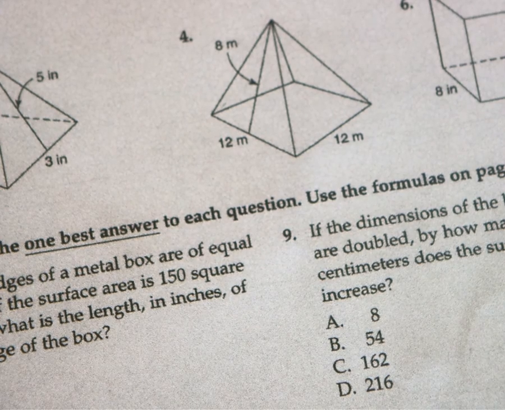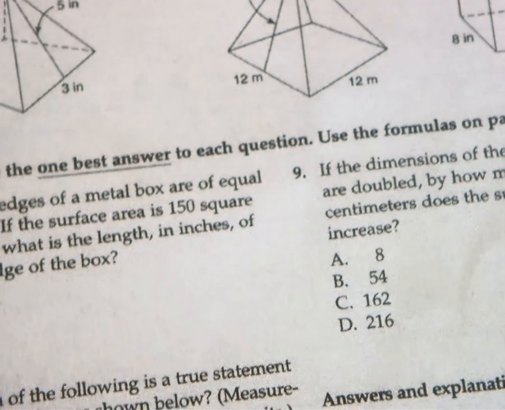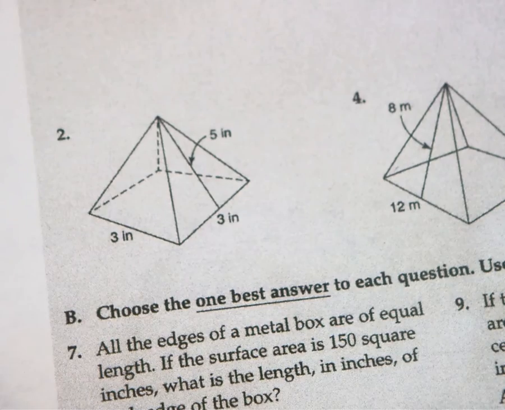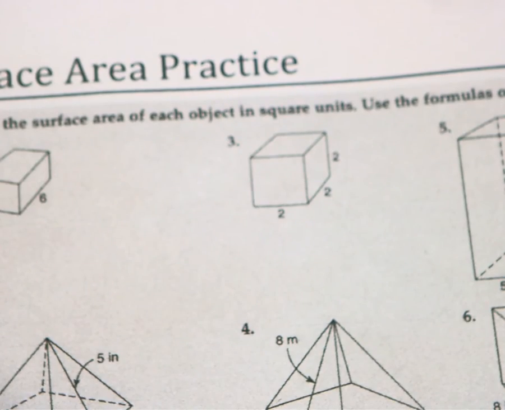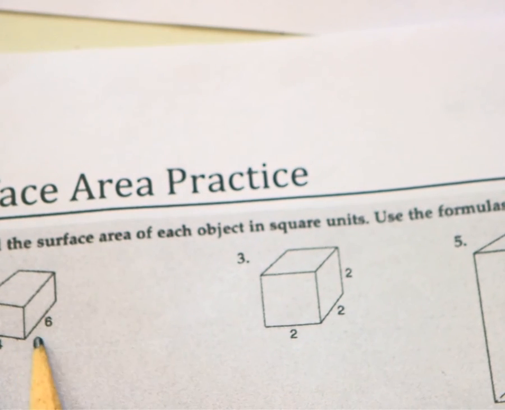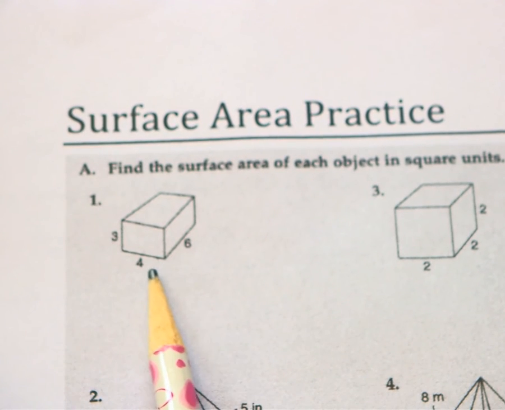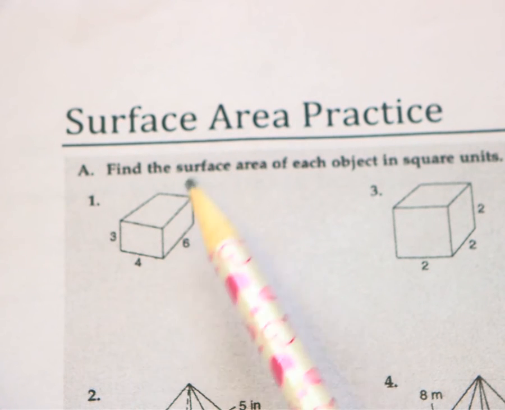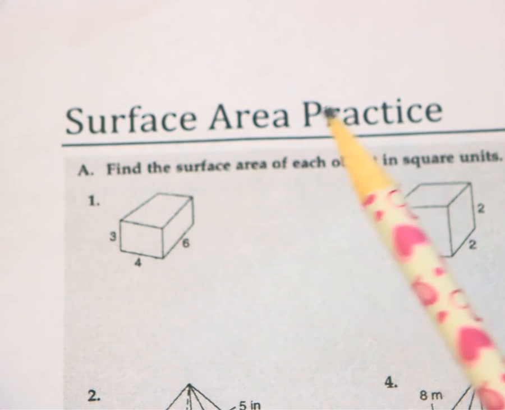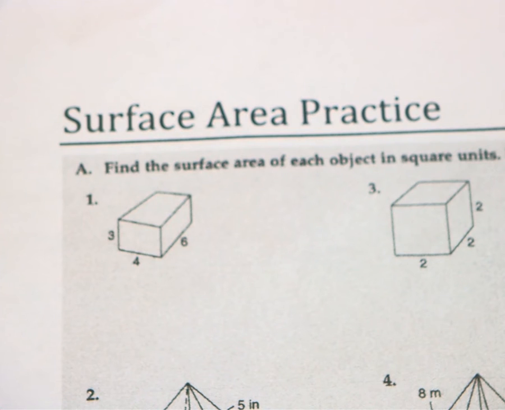Okay. Moving on to page 13 of 15, more surface area practice. Remember, we're doing surface area, not volume. So on these prisms, to find the surface area, you really basically have to find the surface area of how many sides? 2, 4, 6 sides. Think of a die, a dice. A die, which is the singular of dice, has 6 sides. How do you know? Because they're numbered 1, 2, 3, 4, 5, 6, right?